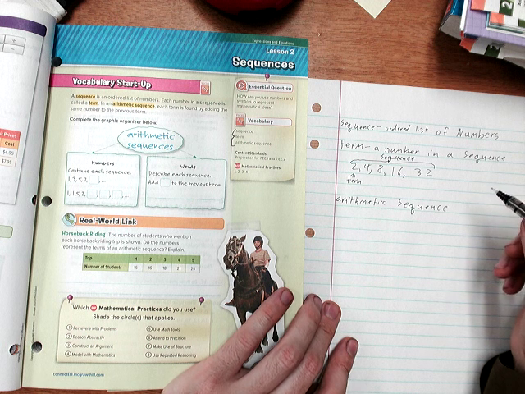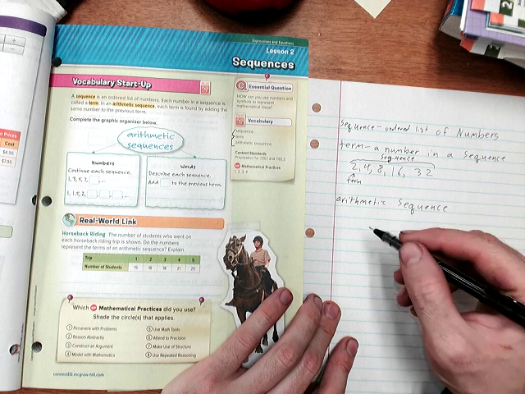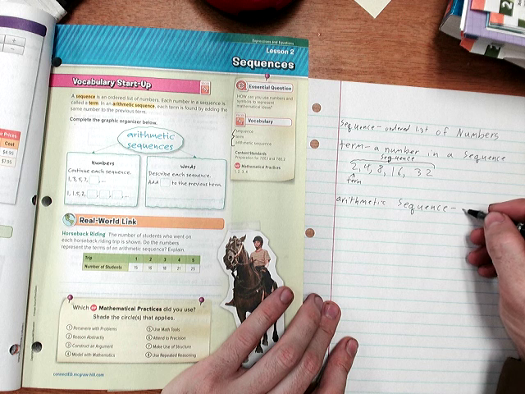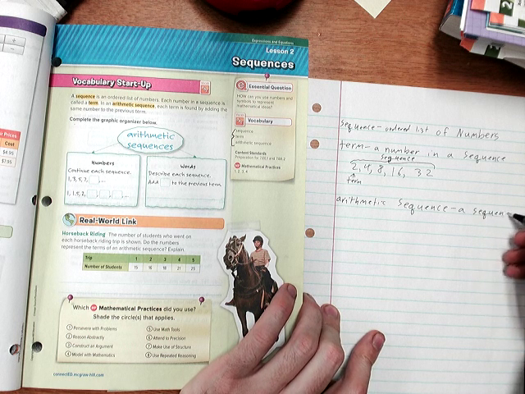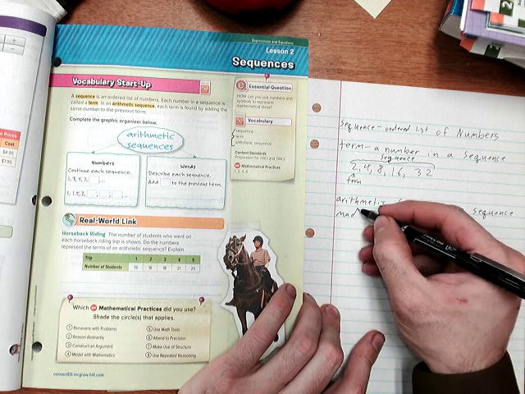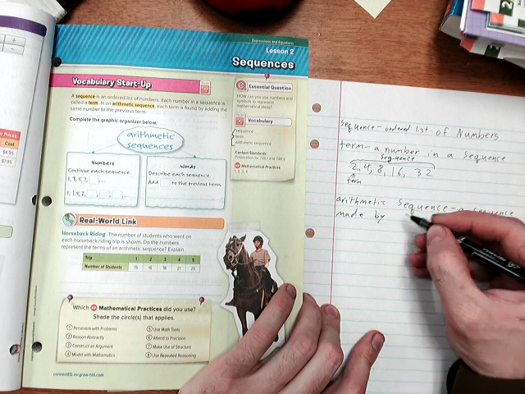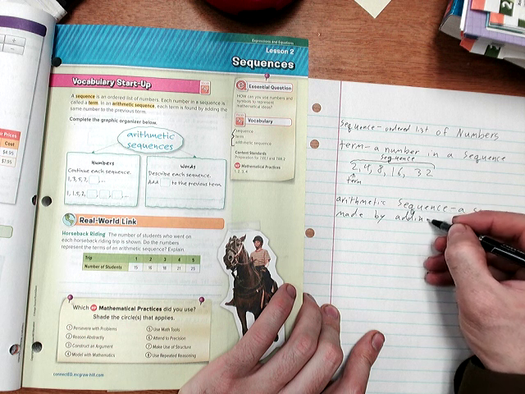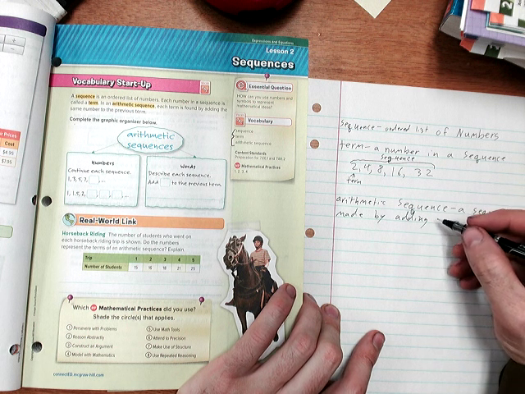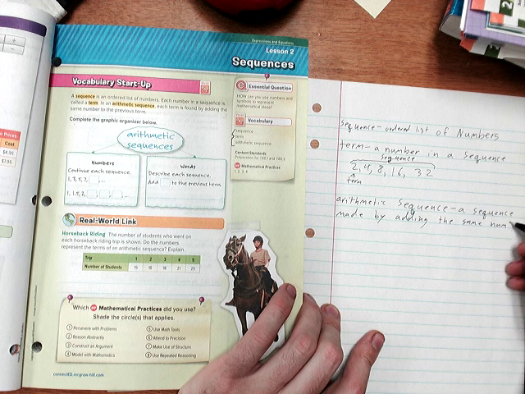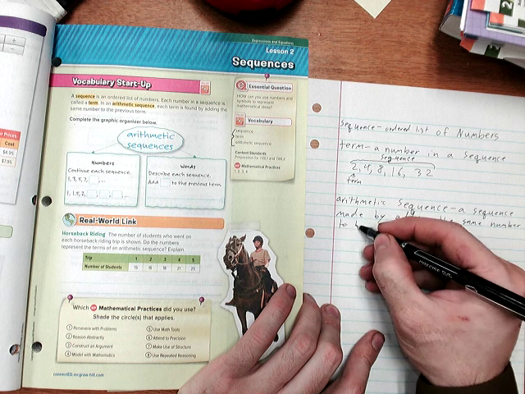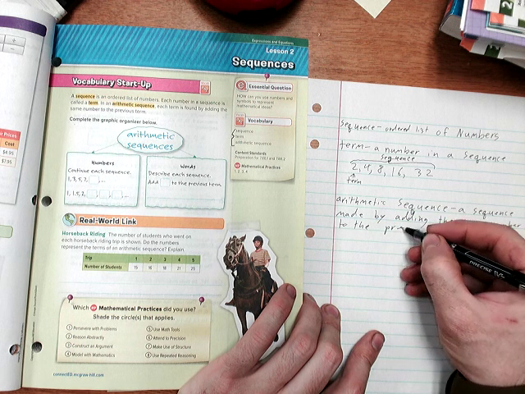An arithmetic sequence is a sequence made by adding the same number to the previous term.